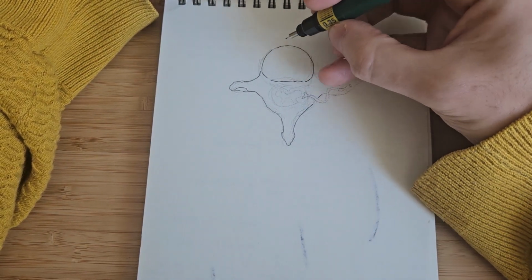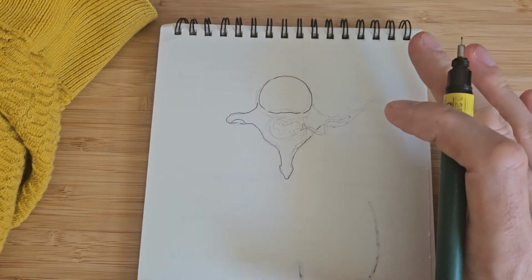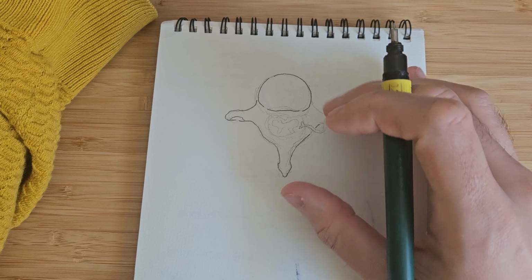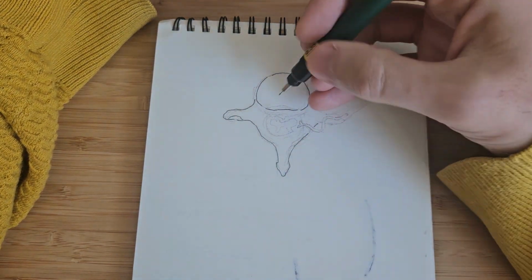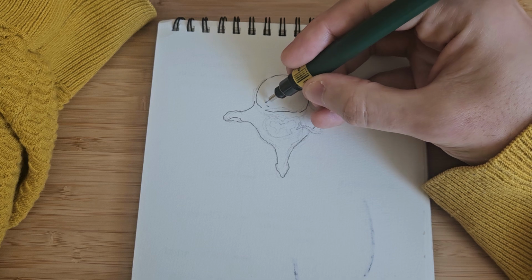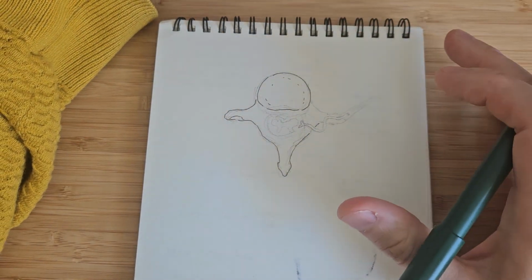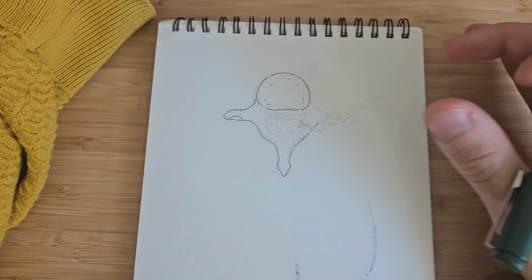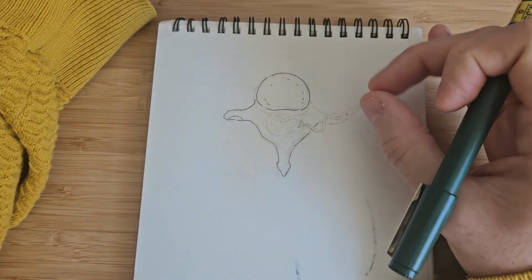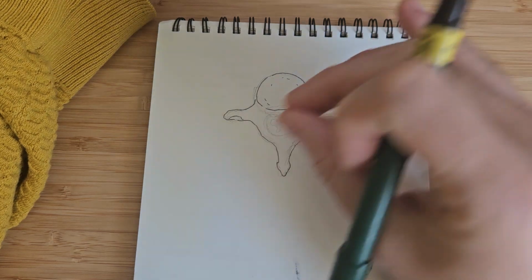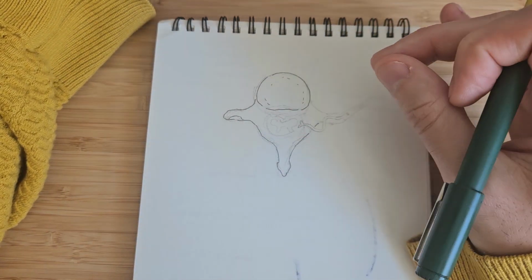I can explain about each part of the vertebra. Maybe I can make another video only to talk about the parts of the vertebra. What do you think? I think that's an interesting topic because in the end you will need to know the names of the parts of the bones to understand where the other structures will lie. Okay.